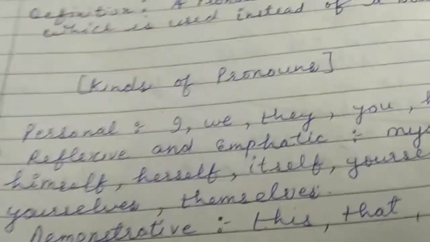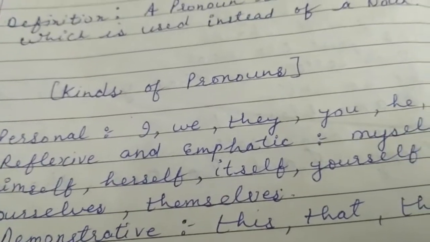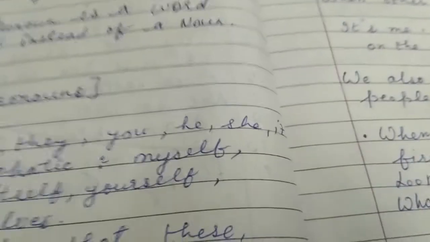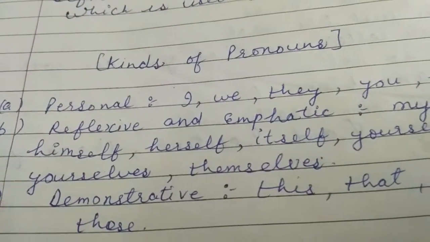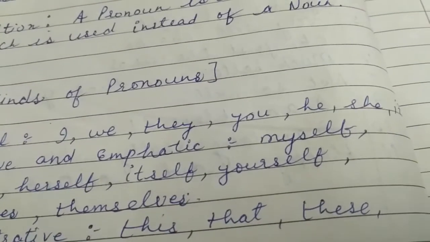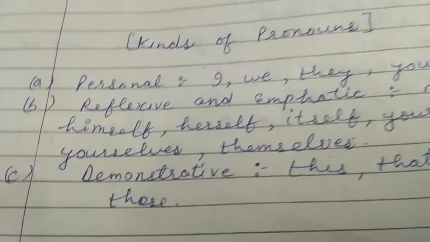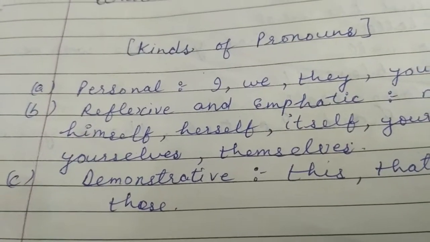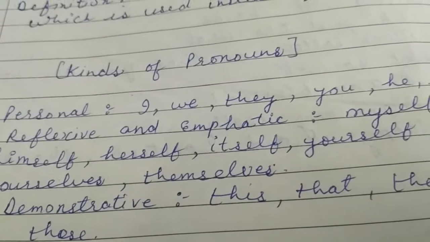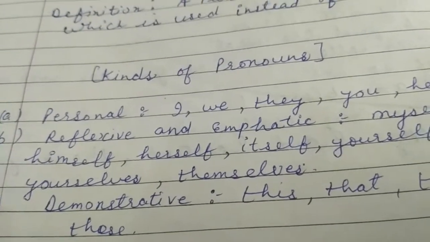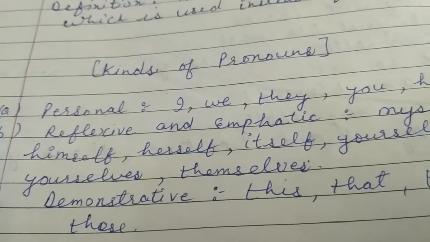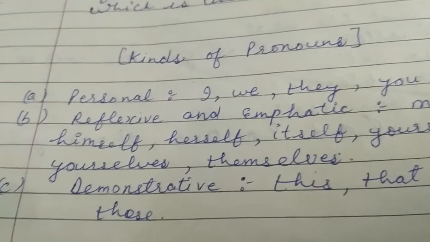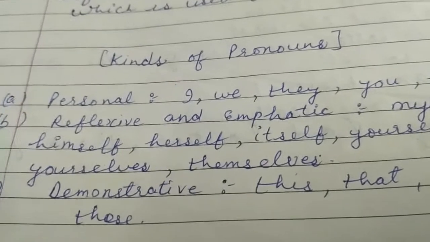Our next type is reflexive and emphatic pronouns. In this category we have myself, himself, herself, itself, yourself, yourselves for plural, and themselves, which is also for plural. I want to give you a little hint of reflexive and emphatic pronouns, because in detail we will discuss them in the next lecture.